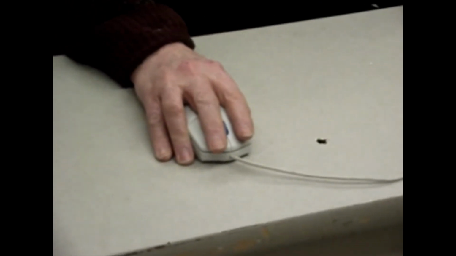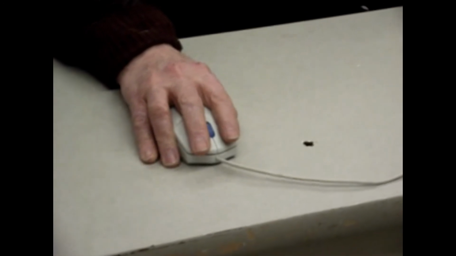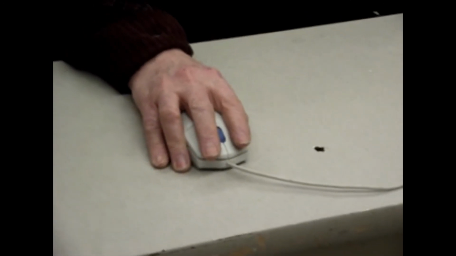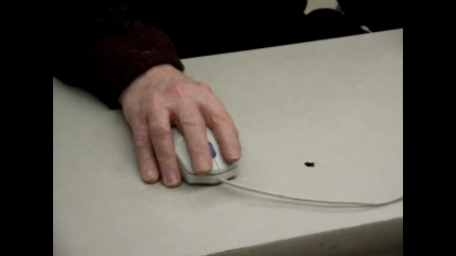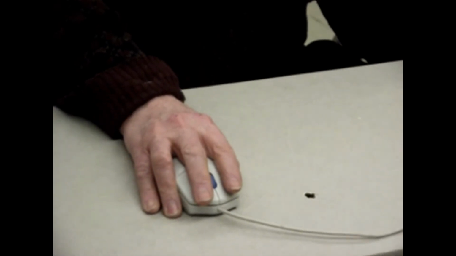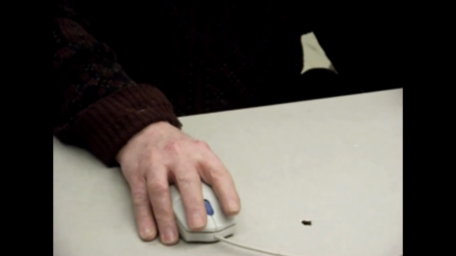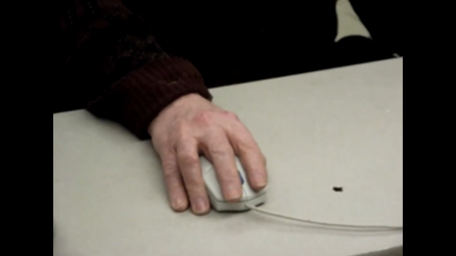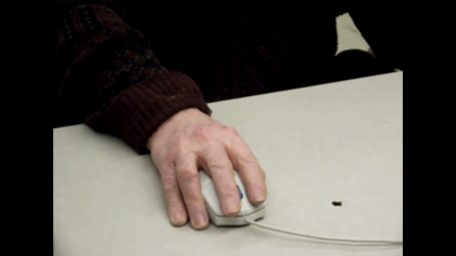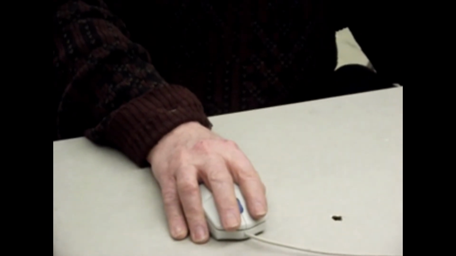And when I want to use the mouse and I say click, I will click the left button, but all I'm thinking about is using my pointer finger. I'm not thinking about left and right now. I hear click, and I'm going to use my pointer finger. And when I say right click, I am automatically using my middle finger. I don't even have to look at the mouse to do this.